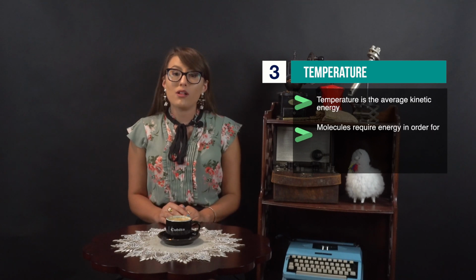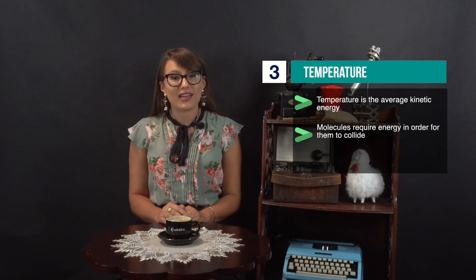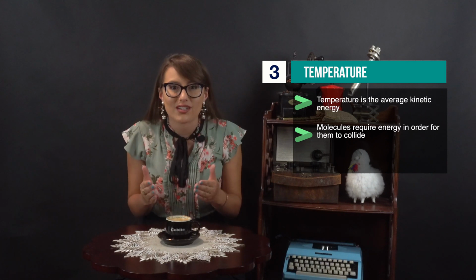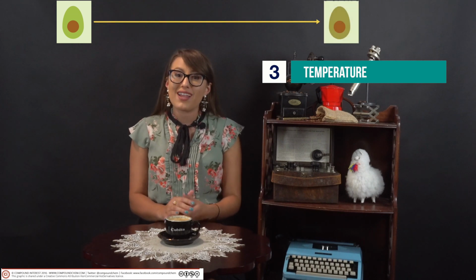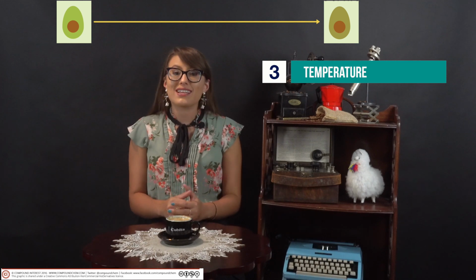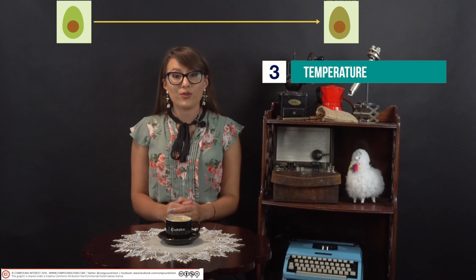The last factor we will focus on is temperature, which is actually a measure of the kinetic energy of the particles that make up a substance. Molecules require energy in order for them to collide. There's that word again, collision, which is why temperature plays a major role in the rate of reaction. Let's look at why. Let's take, for example, an avocado. What happens when you have an avocado in your refrigerator versus one on your counter? Well, the avocado on your counter will ripen faster than the one in your fridge. This is a result of the temperature, because at lower temperature, the process that ripens your fruit is slowed.